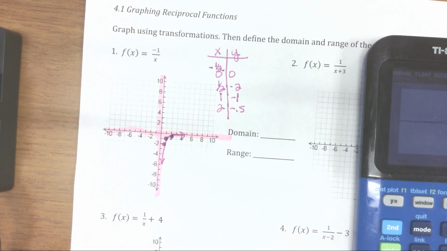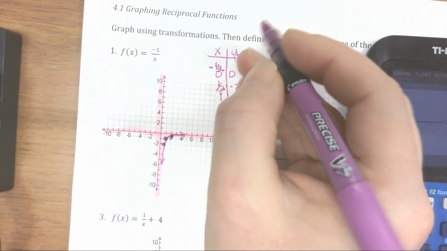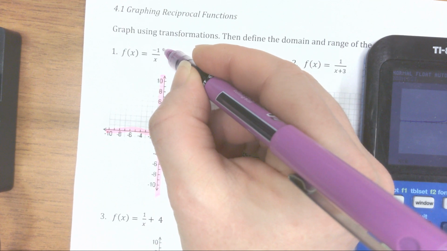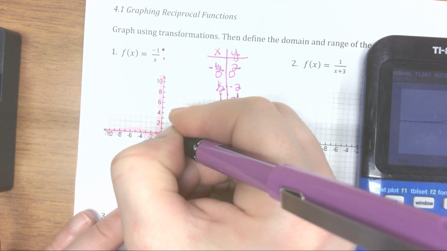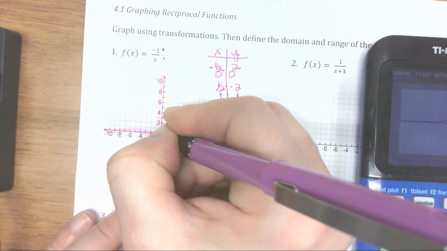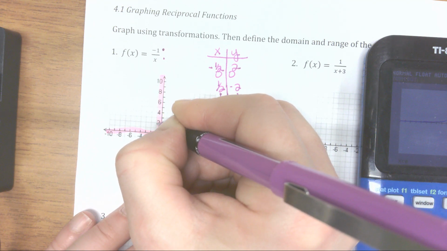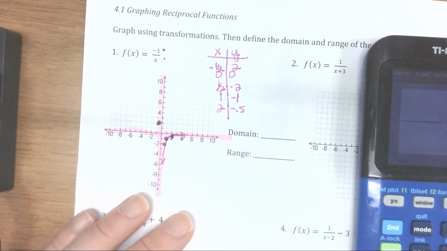Flip negative 1/2 around. It becomes 2 over 1, negative 2, but there's a negative over negative that becomes a positive. So I have the point negative 1/2, 2.